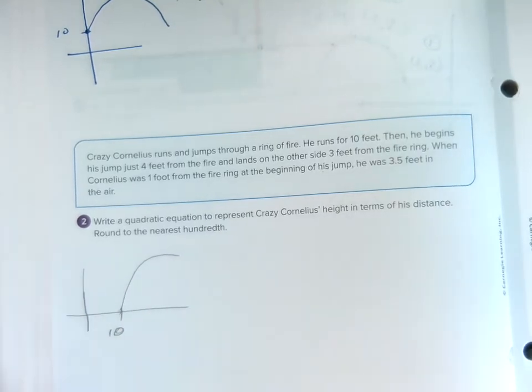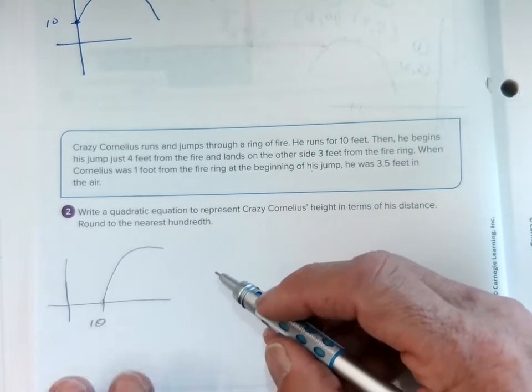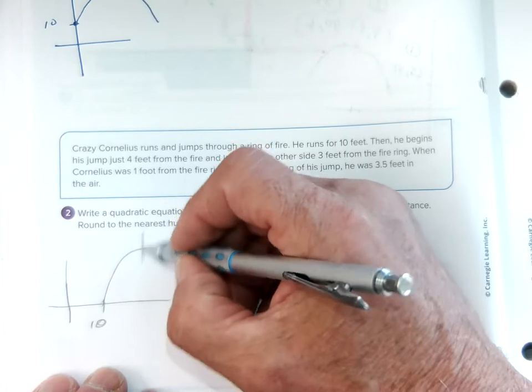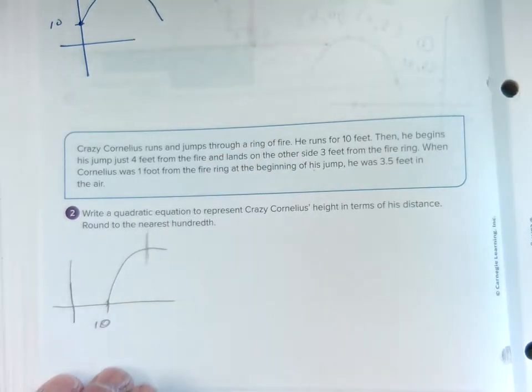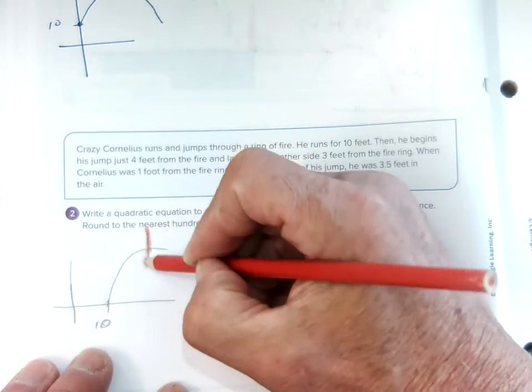And then there's the fire ring. The ring of fire's got to be in there somewhere. So the ring of fire's right in there. Here's my ring of fire. Let me make it look like fire, okay? Just make it look like fire, like make it red. Yeah, here's my fire ring.